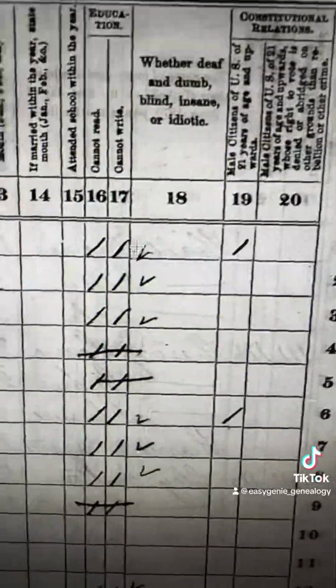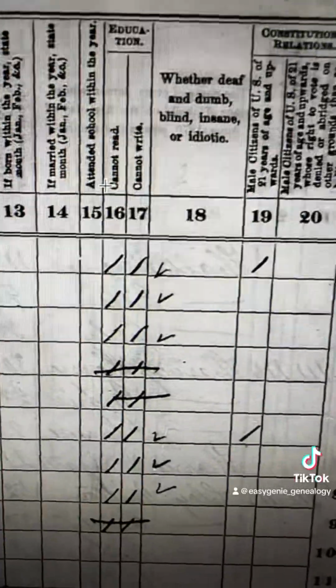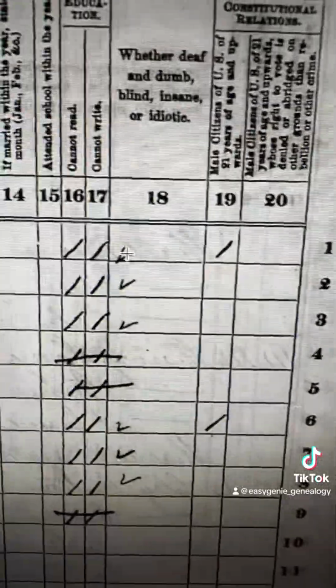But this is a piece. This in column 18 just can't be trusted, because you can clearly see if the person couldn't read or write, they were just written off as being handicapped in this way, and that's just not right.